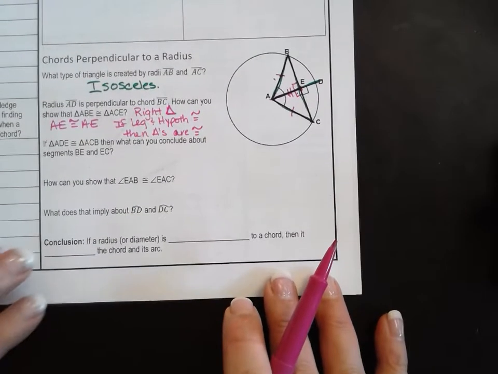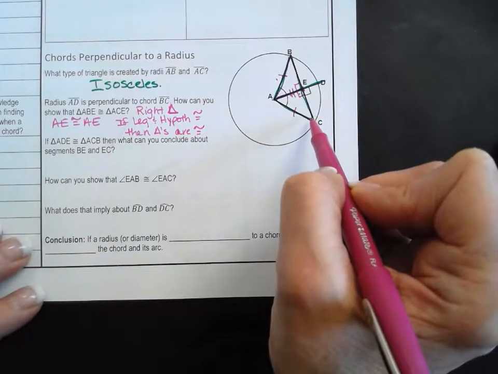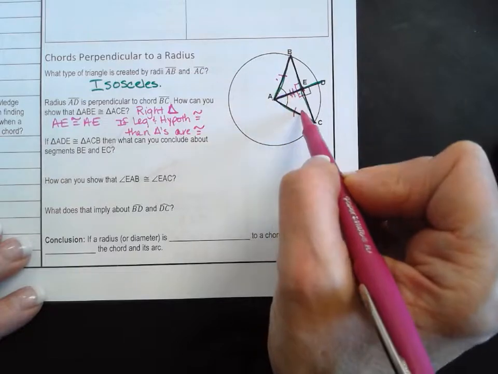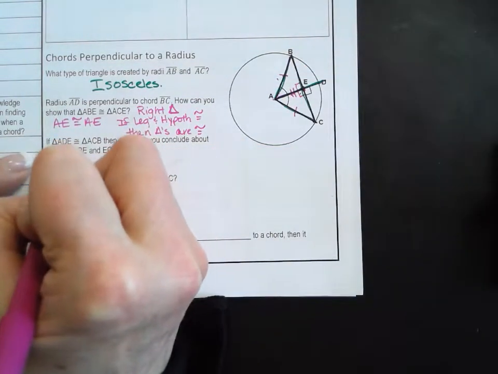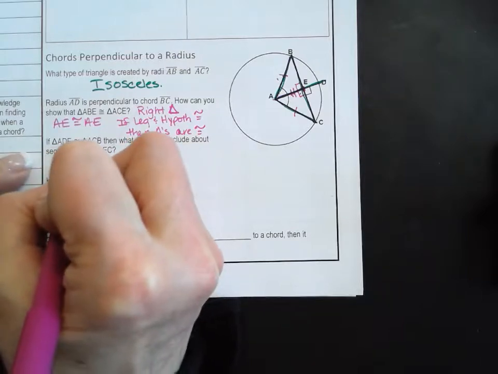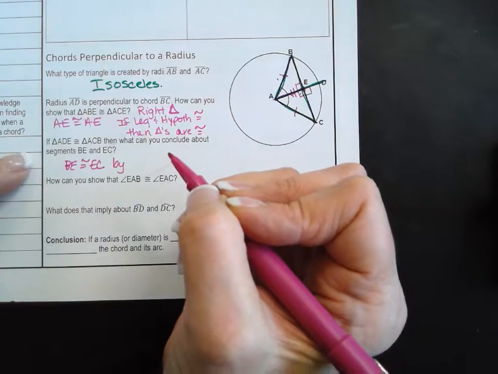Okay? So if this triangle is congruent to this triangle, then I can say that BE is congruent to EC by what theorem?